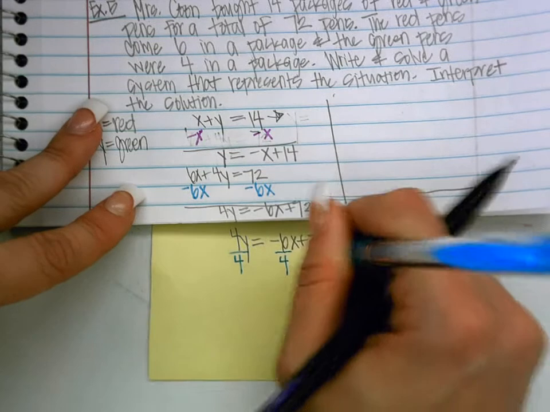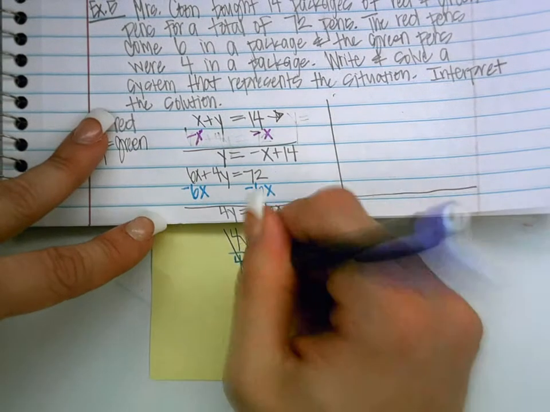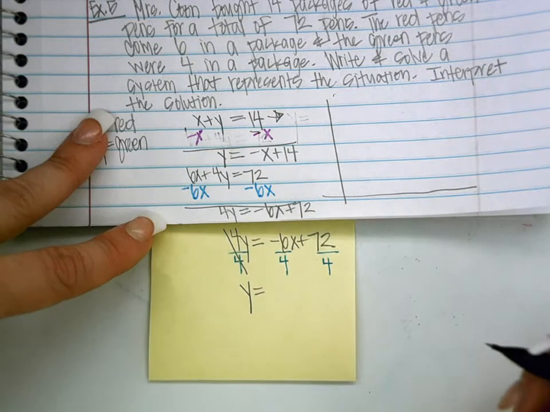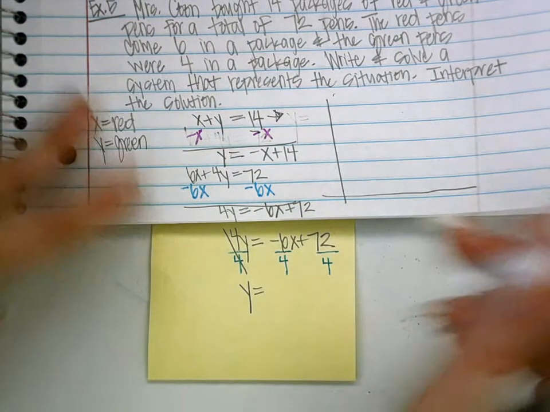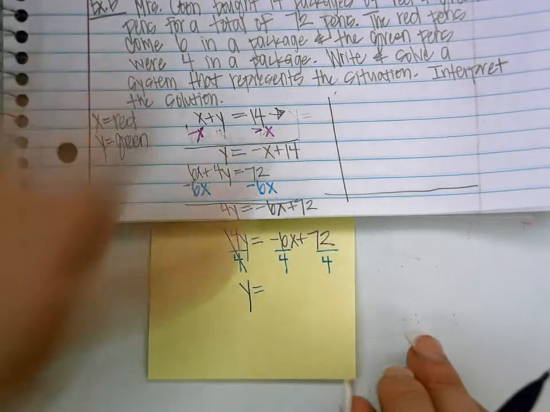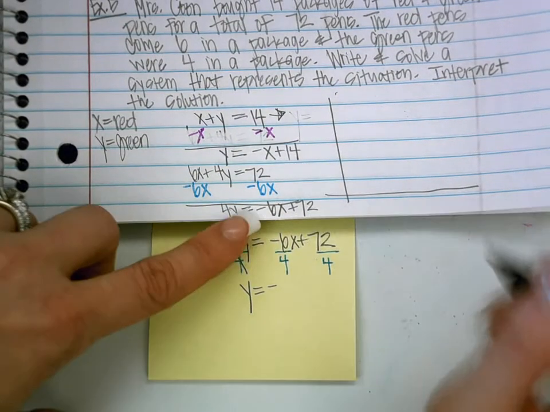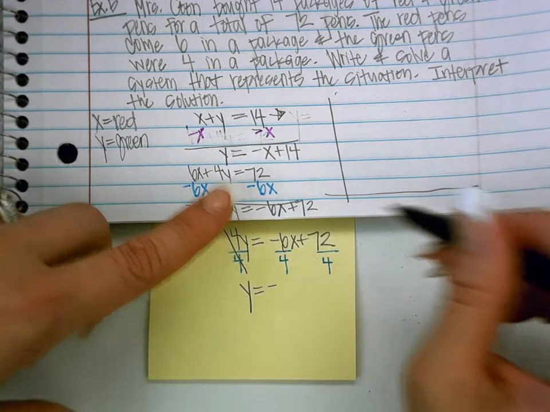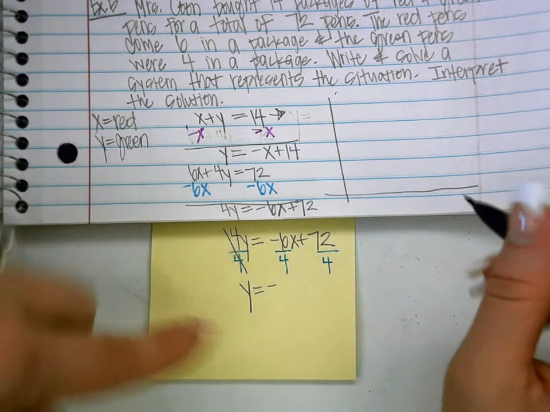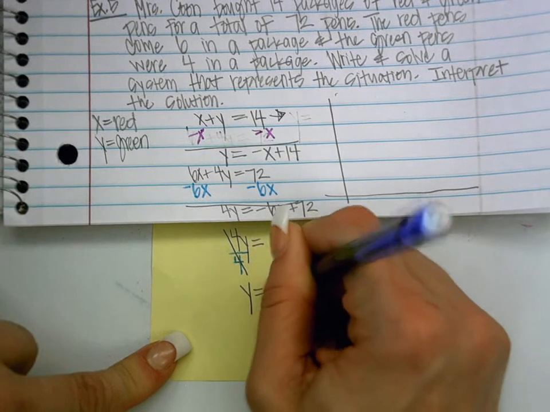Okay, when you divide all the parts by 4, these go away. We get y equals what? What's negative 6 over 4? What does that reduce to be? Can't we just use that for the fraction? You can use it as the fraction, but you don't want to because it's way too many spaces to count. So reduce this. This becomes negative 3 over 2x plus, what's 72 divided by 4?